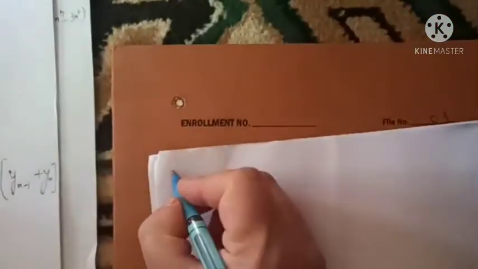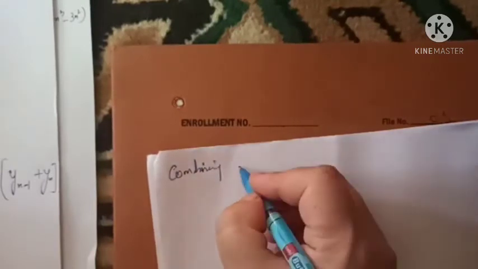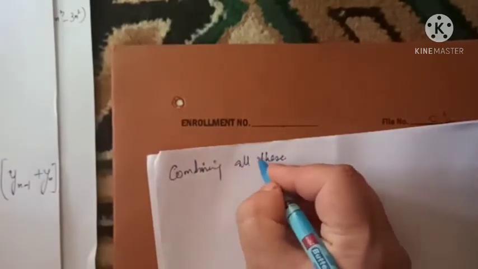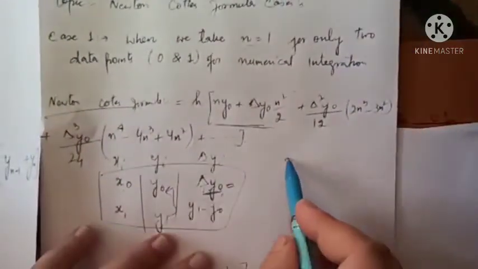Now combining all these, you know that we are learning differentiation and integration. Whatever I am telling you, let me explain it once again.